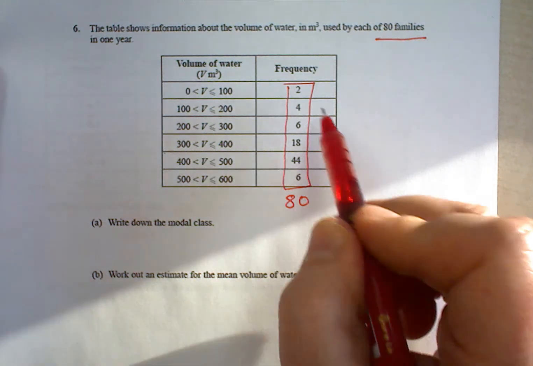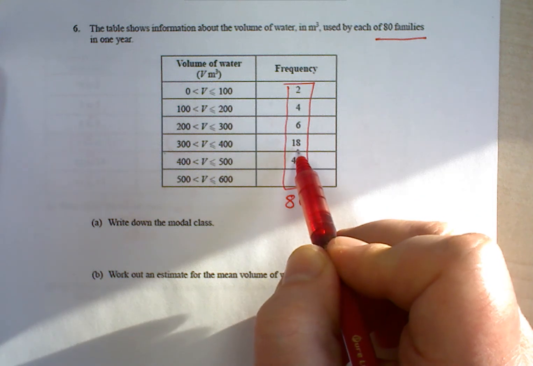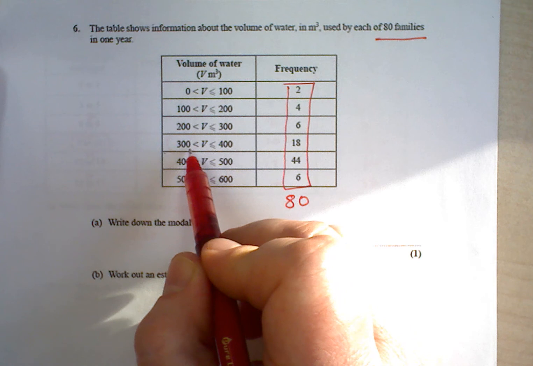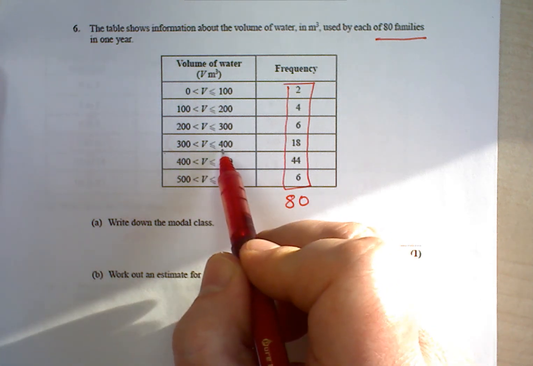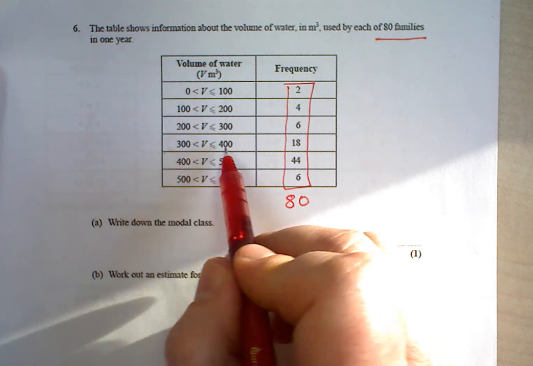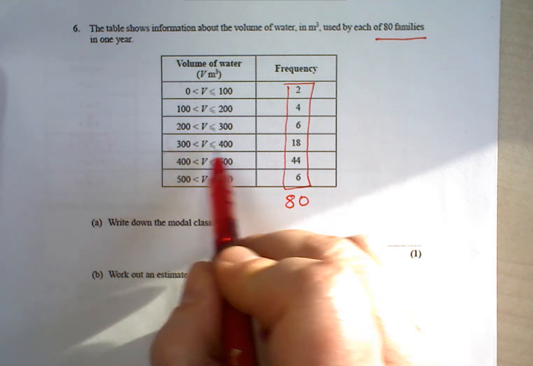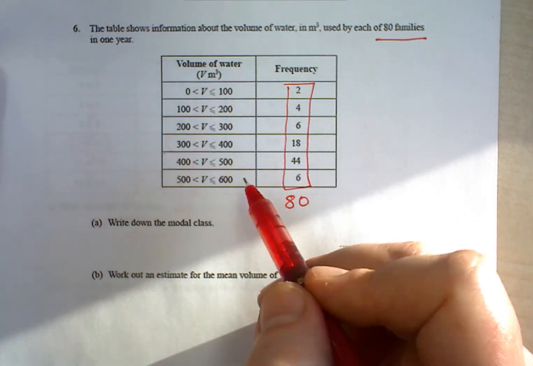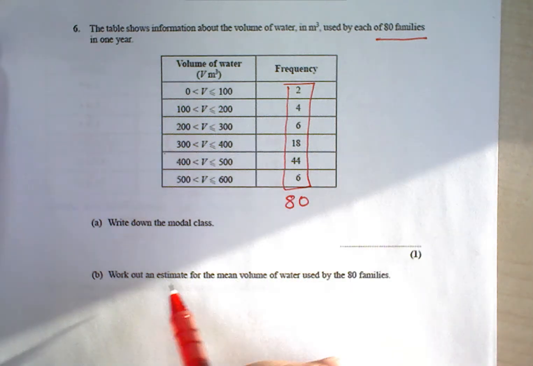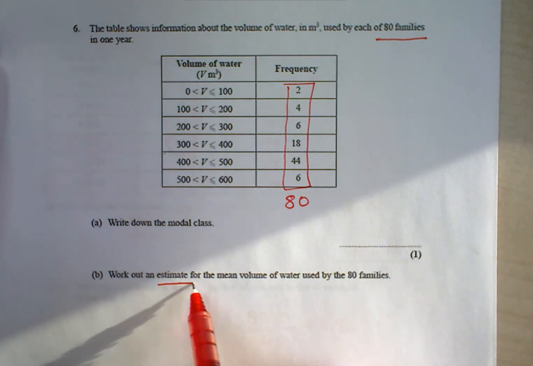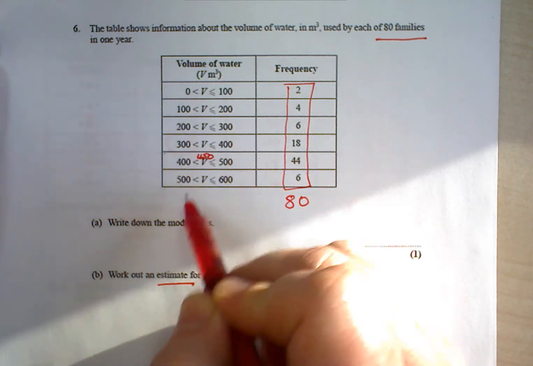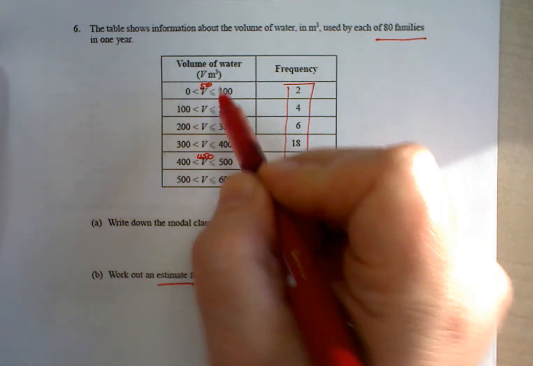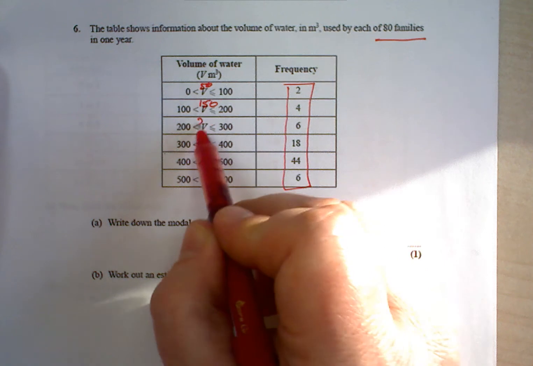So these 18 families could have used 310 in volume of water, or they could have used 490. You don't know whether it's more or less. You know it's between 300 and 400 only. The fair thing to do when you're doing an estimate, and remember, it says in the question estimate, is to use the halfway point, which is 450. And in the same way, I'm going to use the midpoint for all of these, which I like to write here.